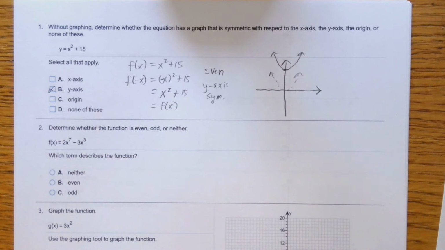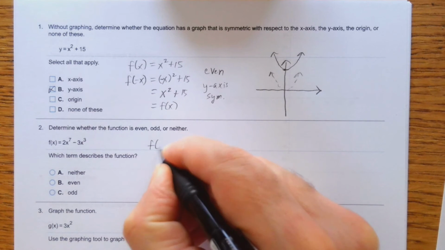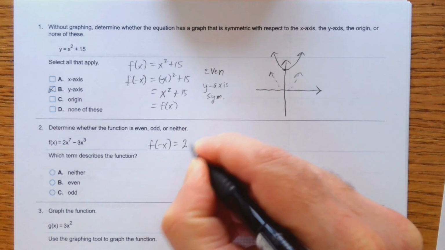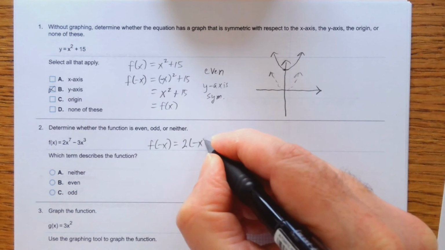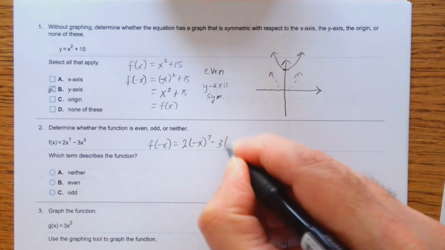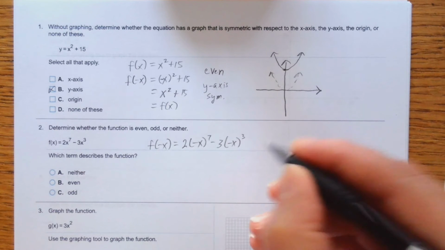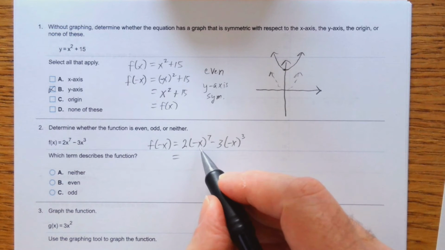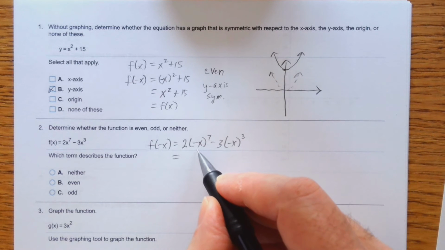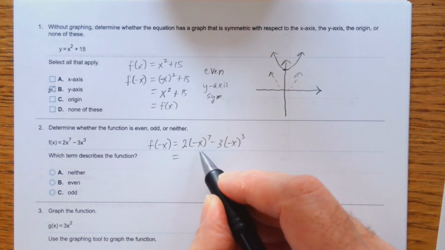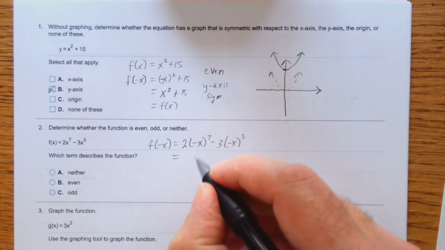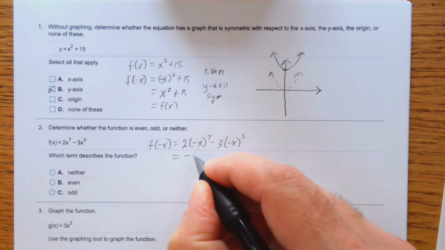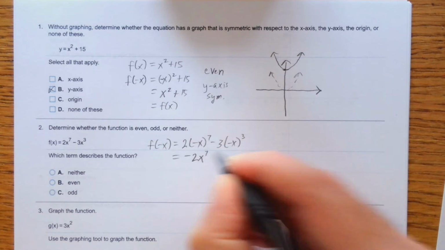Alright, let's look at number 2. It says determine whether the function's even, odd, or neither. So again, we'll plug in minus x. Let's see what happens when we do that. Well, when you multiply 7 negative numbers, for every pair, negative times a negative, you're going to get a positive. You're going to have one leftover negative minus x, and so we're going to end up with a negative number here. So this term becomes negative 2x to the 7th.